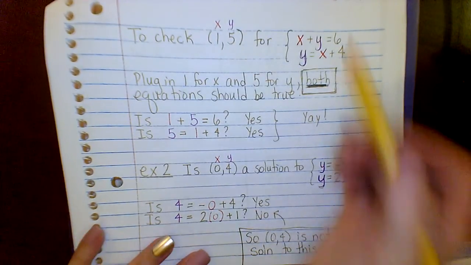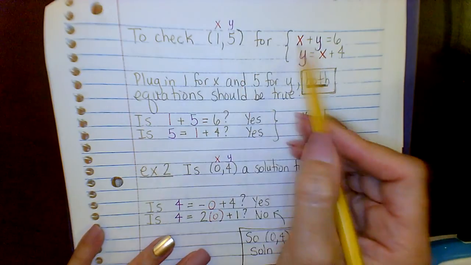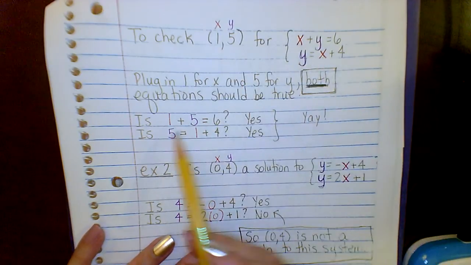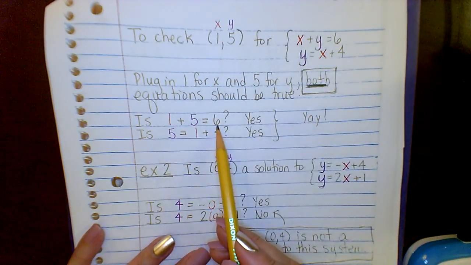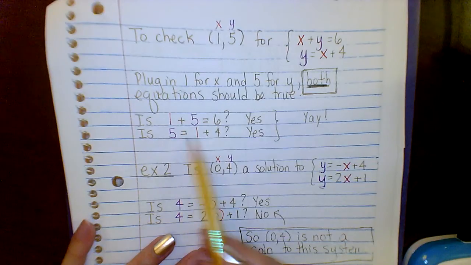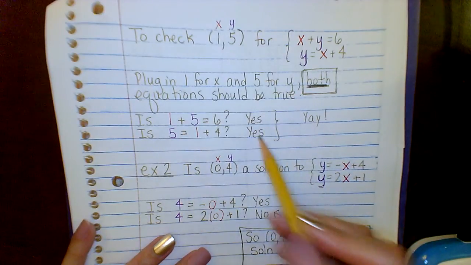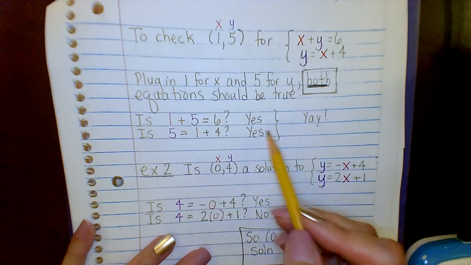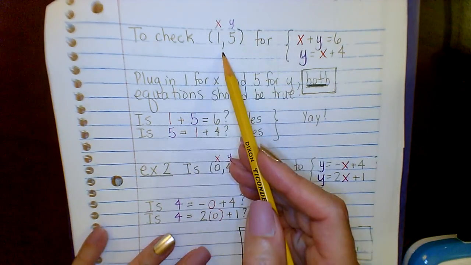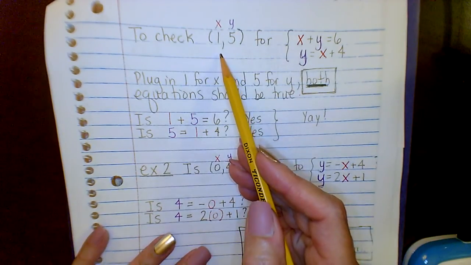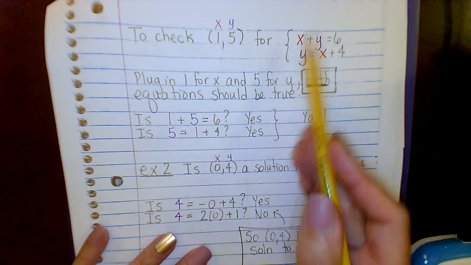Now, what do I mean by true? Well, let's plug in 1 for x and 5 for y. So we get 1 plus 5 equals 6. Is that true? Yep. 5 equals 1 plus 4. Is that true? Yep. Both of these have to be a yes in order for that point to be the solution of this system. Remember, the system is both equations.